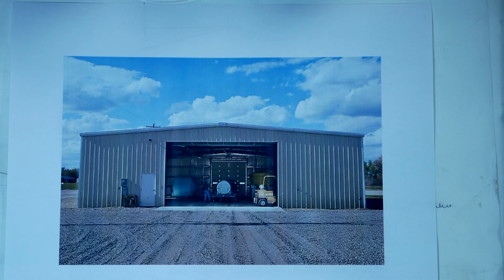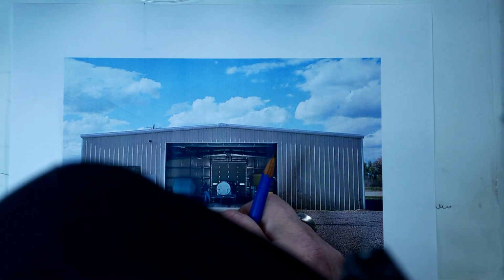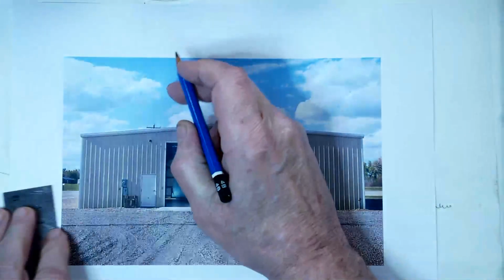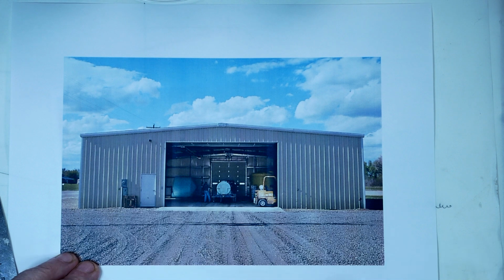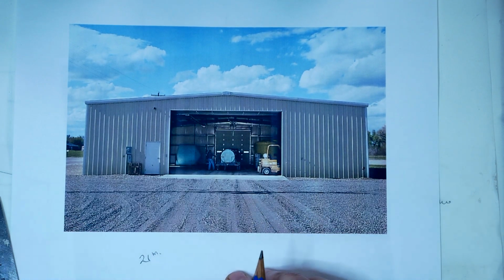So what I do normally is, here's a normal ruler, just take a ruler and measure the door. My head's probably in the way. It's going to be in the way for a second so I can read this ruler. So this is, I think, 21 millimeters tall. You can't see my handwriting. Okay, there. Now you can see it. So we know it's 21 millimeters tall.